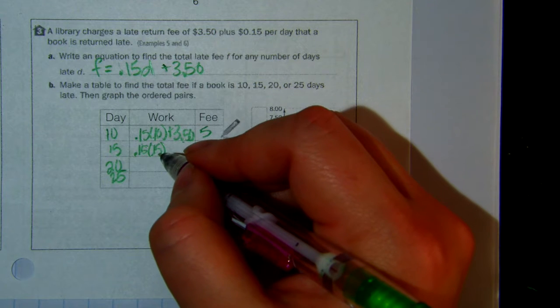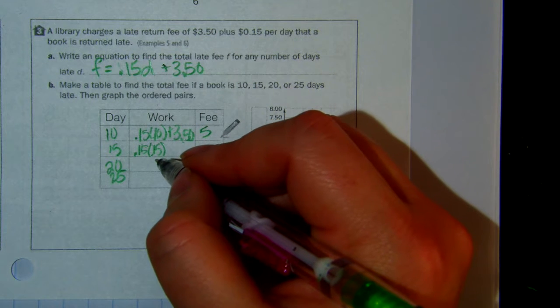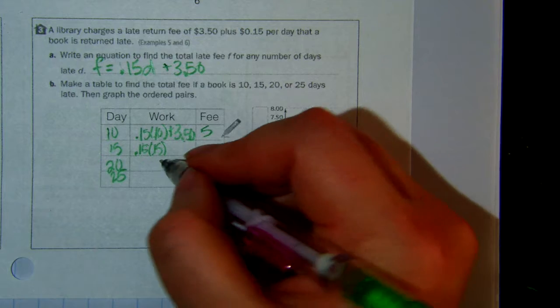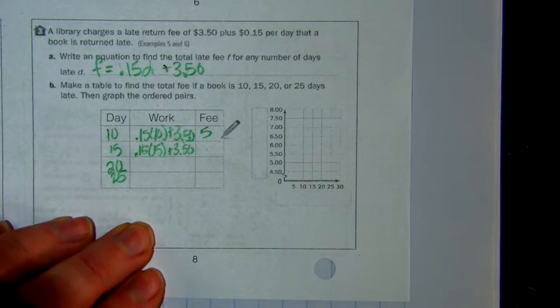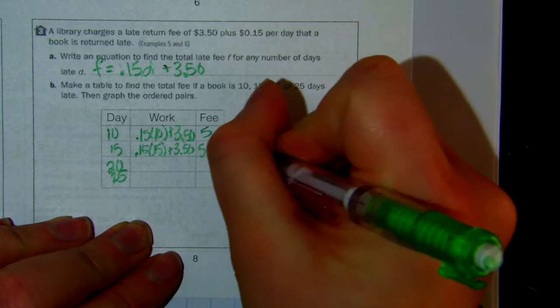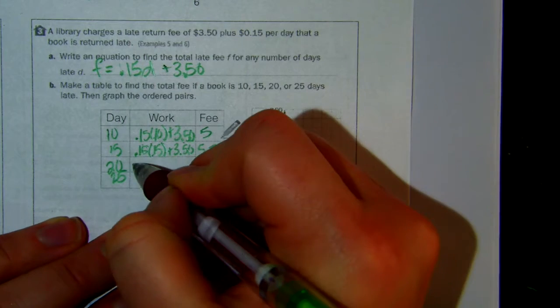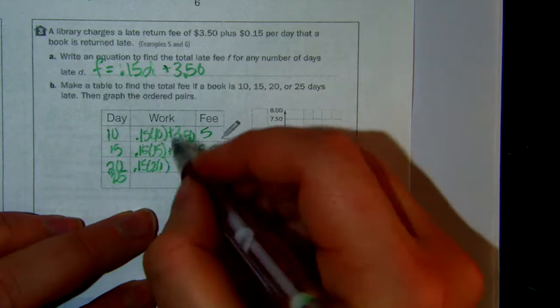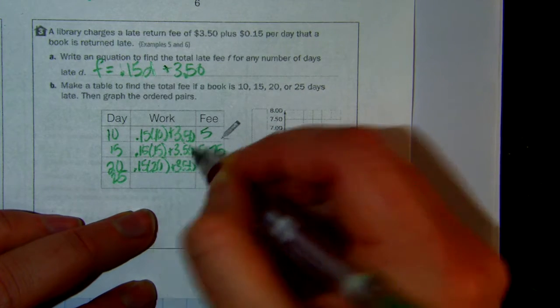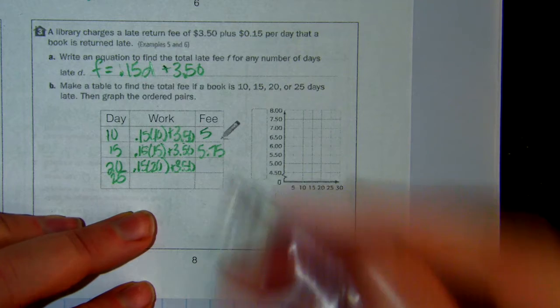I don't know what that is, so I got $2.25 plus 3.50 is $5.75. 0.15 times 20, well, that's $3 plus 3.50 is $6.50.